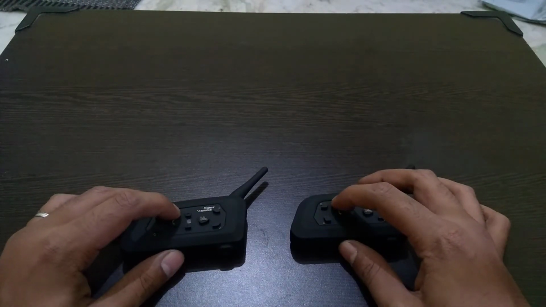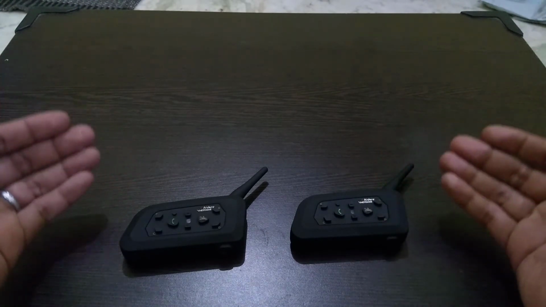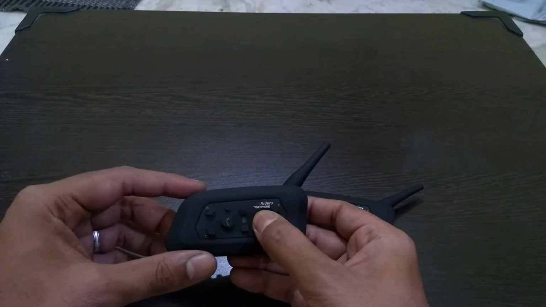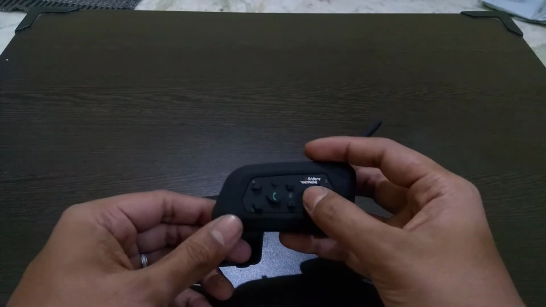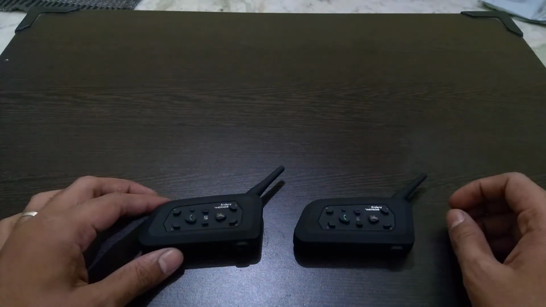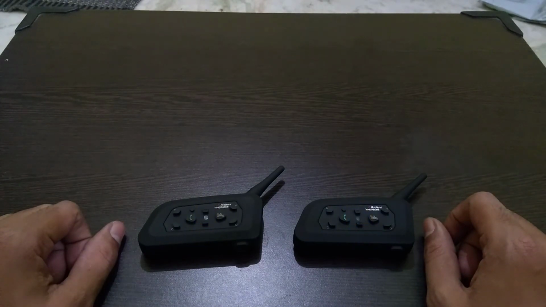Now I'll turn them off just to show you that the connection, or the memory of the pairing, is retained. I'll turn them on one by one. There you go. These two are paired.